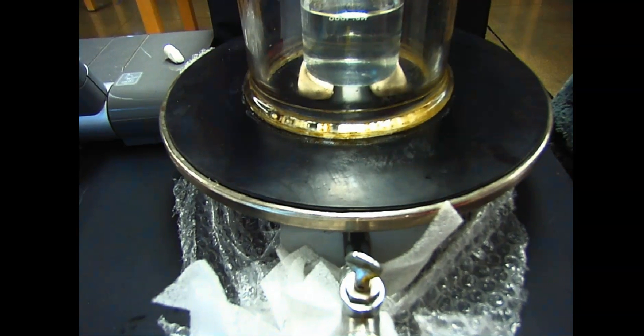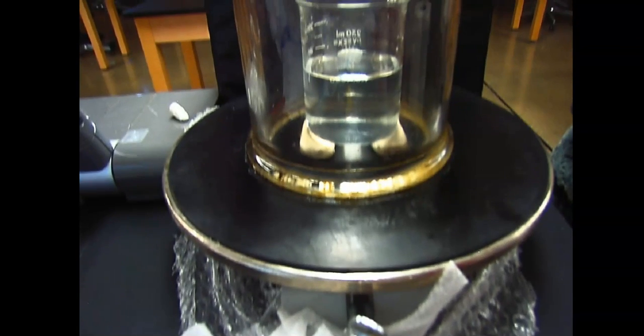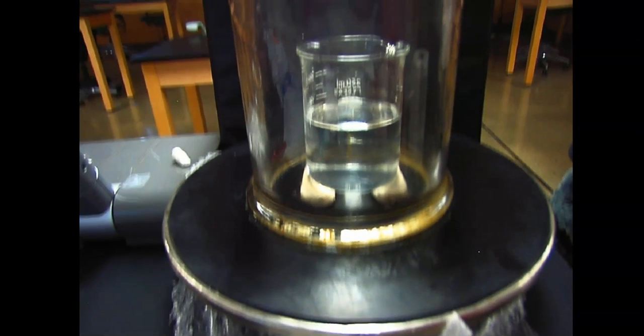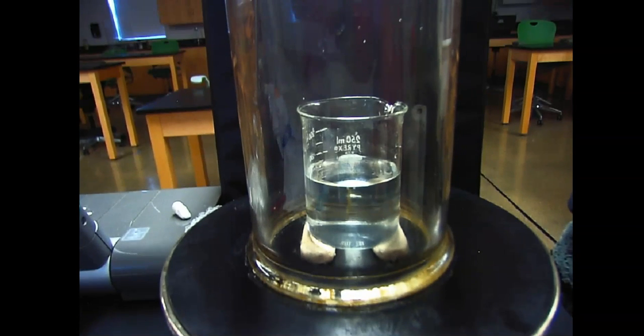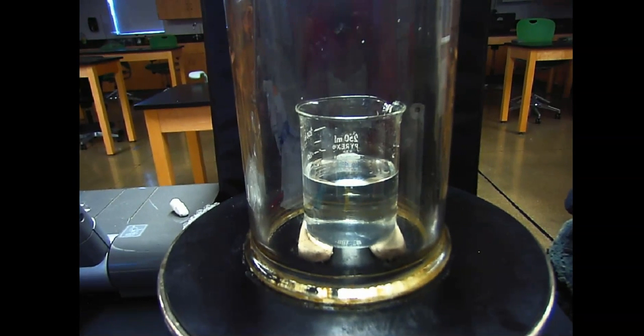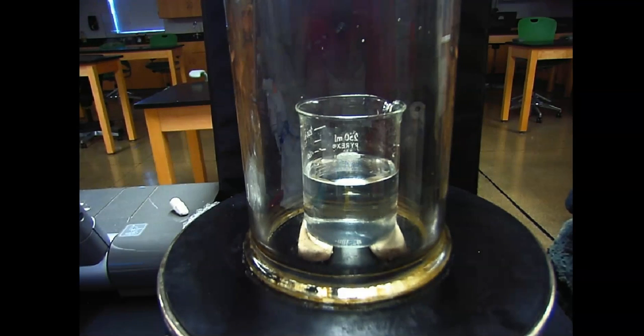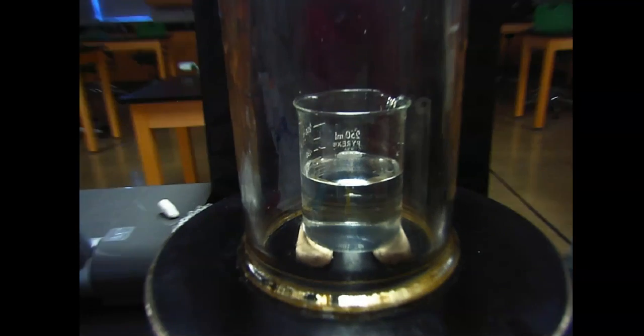And what I'm going to do is I have sealed this well enough that we can use the vacuum to pull all of the air out of that bell jar. So my question to you is, what do you think might happen if I do that? Would anything happen to the water? So let's try that and see what happens.